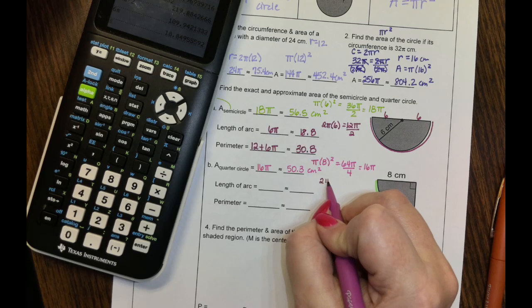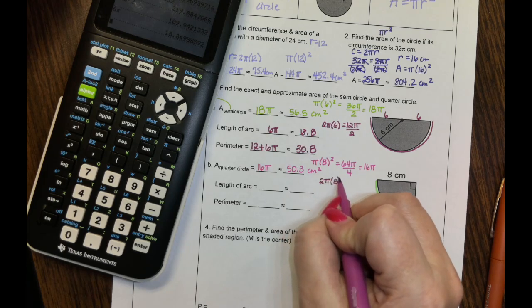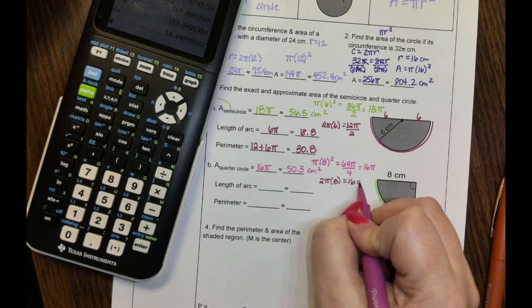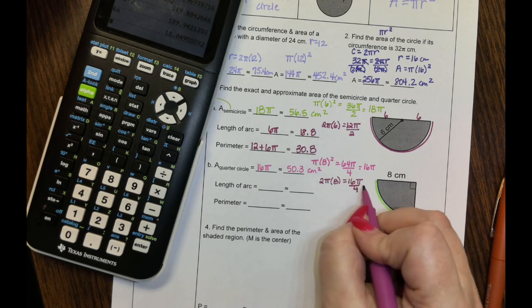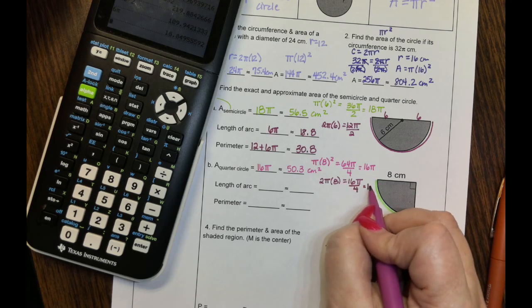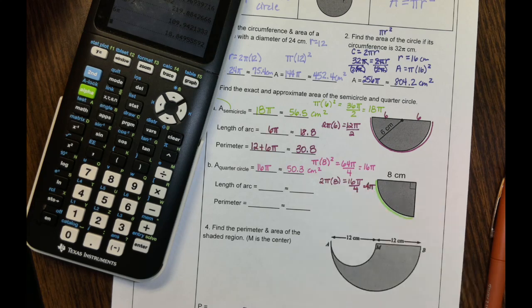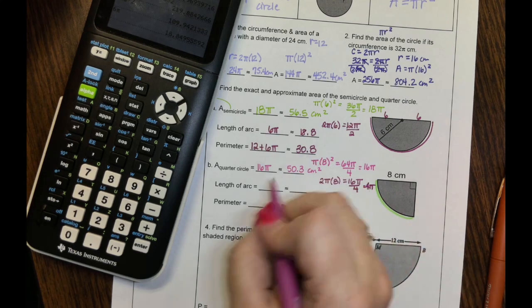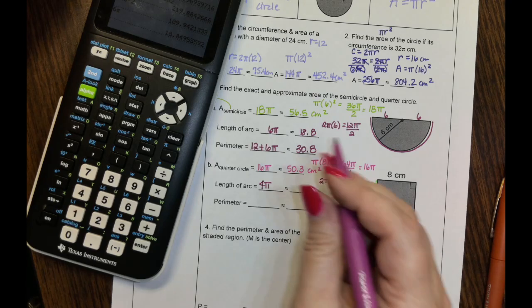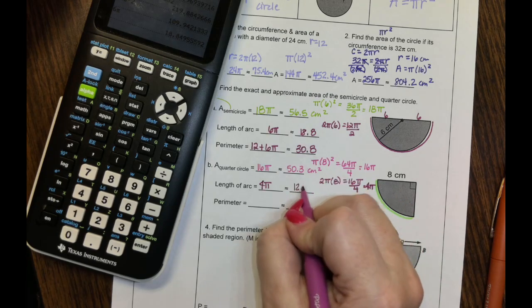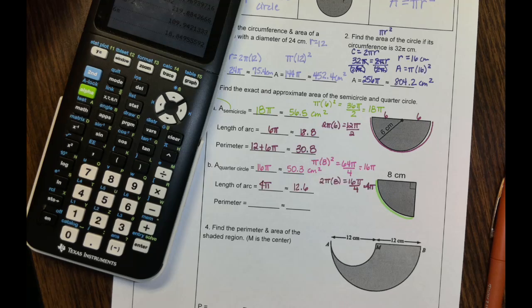So all the way around the circle, if it existed, would also be 16 pi. That's coincidence. That doesn't always happen. Divided into 4 pieces, and that's 4 pi. So 1/4 of the distance around is 4 pi in terms of pi, or 12.6 approximately, rounded to the nearest tenth.